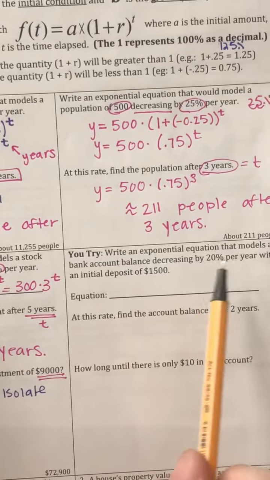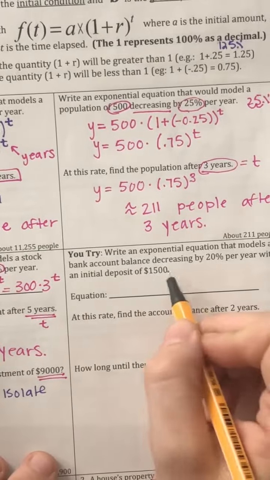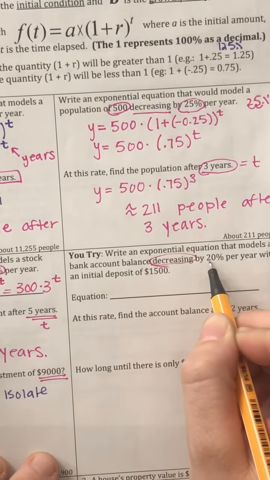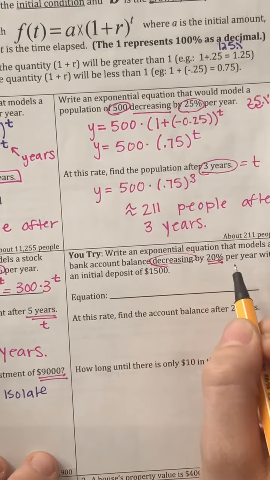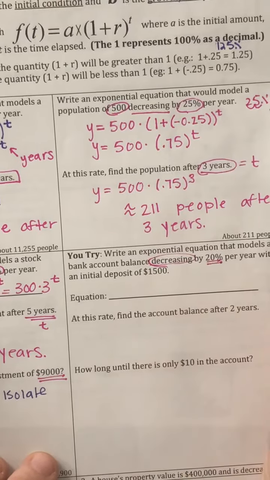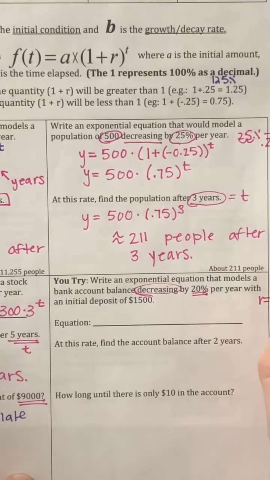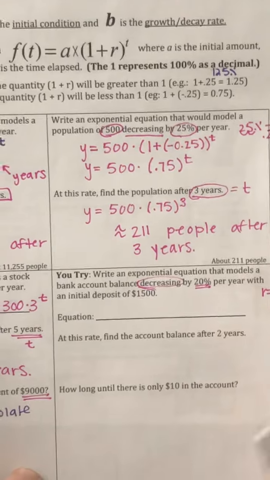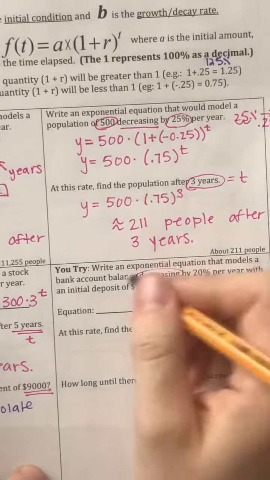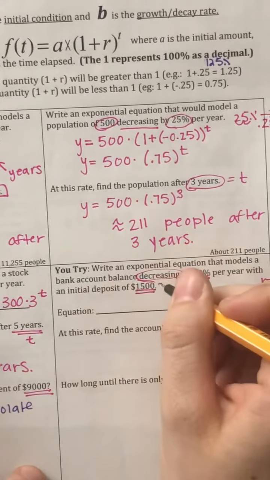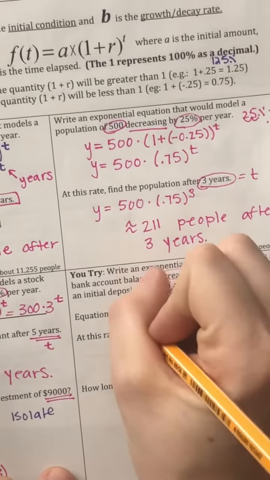Okay, write an exponential equation that models a bank account balance decreasing. So I know I'm going to have negative 20%, or negative 0.2. My rate is negative 0.2 per year with initial deposit, aka this is my A, of $1,500.